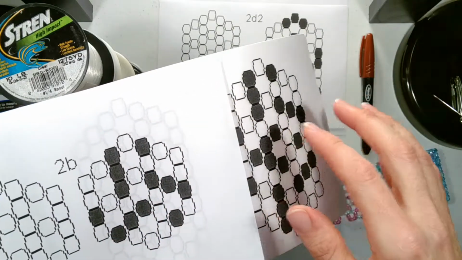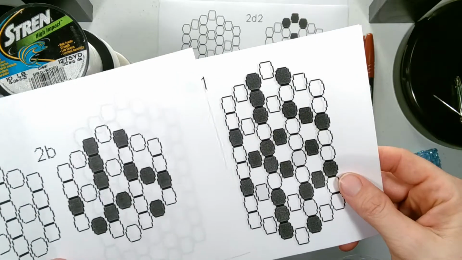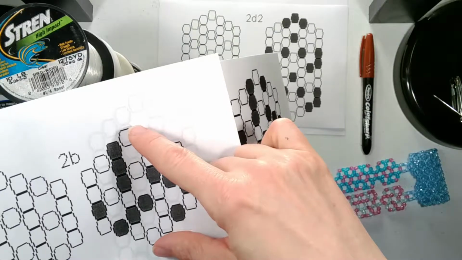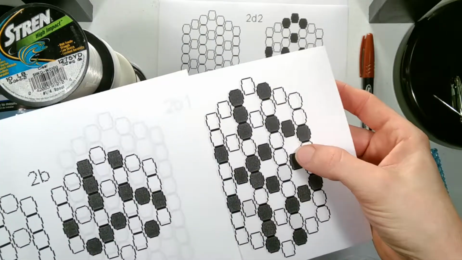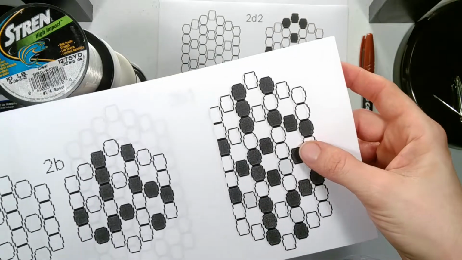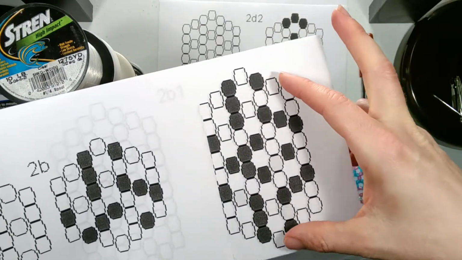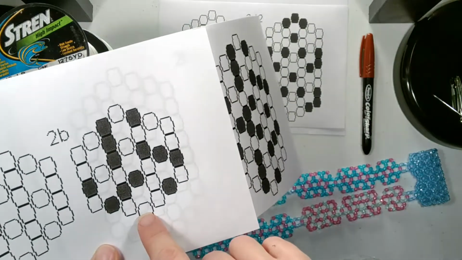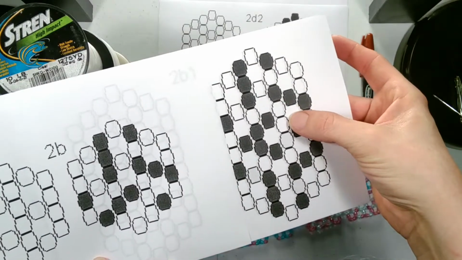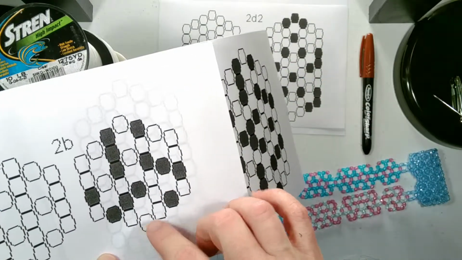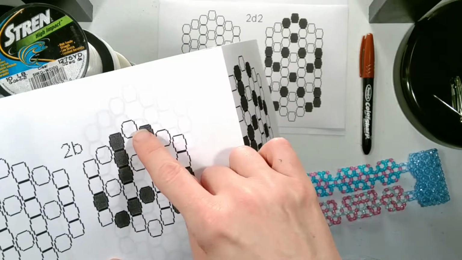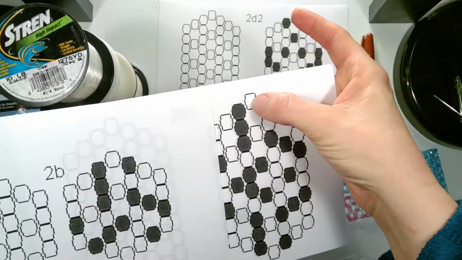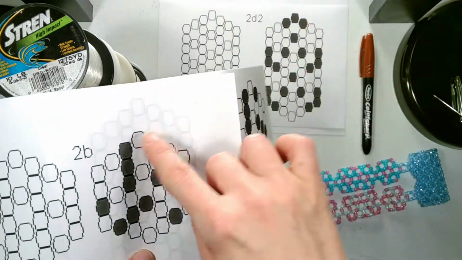Now another idea is if you wanted to go from section to section, but you wanted to do a different color for each section, what you would want to do is then decide whether you're going to give priority to the first section over the second or the other way around. If you're going to give priority to the second section, then you're going to want to make sure that this bead here, you use the colors for this section, because that's the shared bead. But if you give priority to this one, then you would just bead this regularly, and this shared bead would be the color of this section.